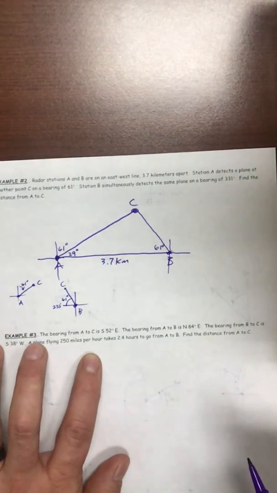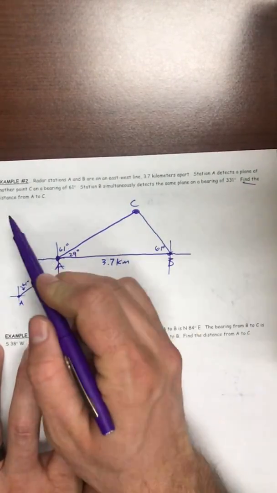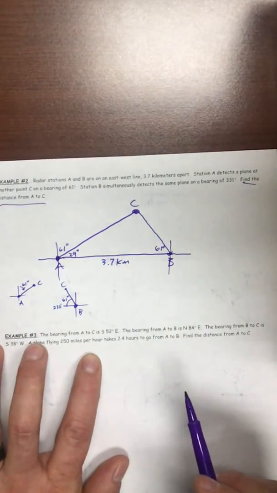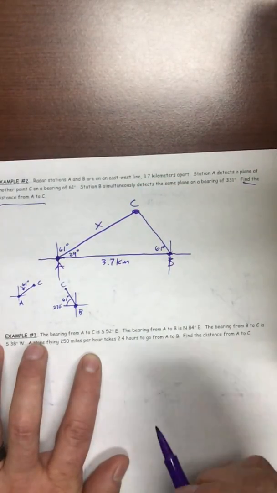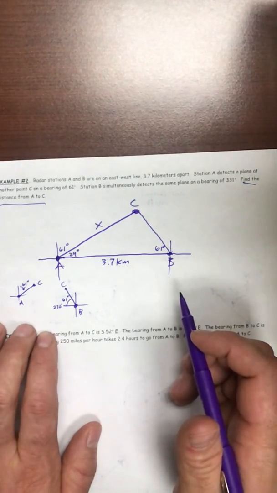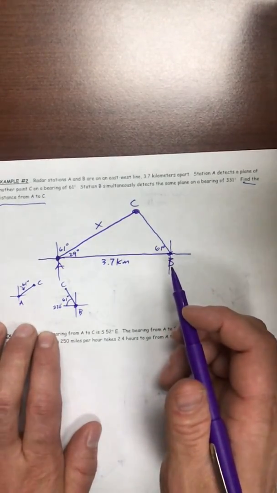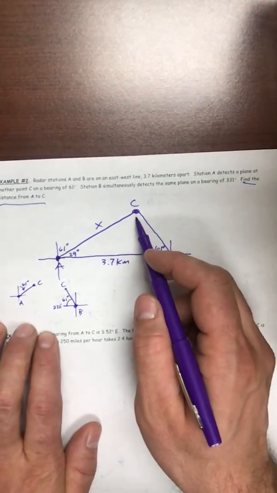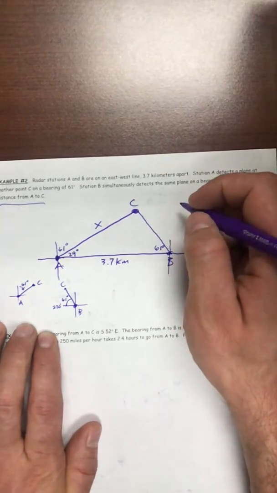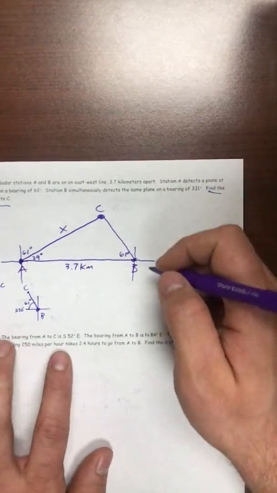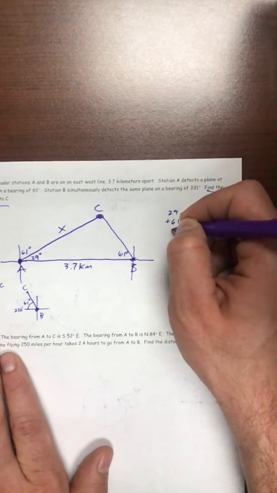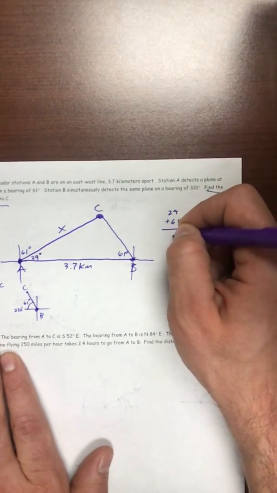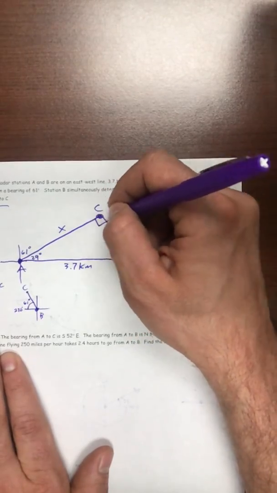Let's figure out what I want to answer here. Find the distance from A to C. So I want to know x. I want to know what that is. I can use law of sines, it looks like. I just need to figure out what this angle is. So I've got 29 plus 61. That gives me 90 degrees. This is a right angle.